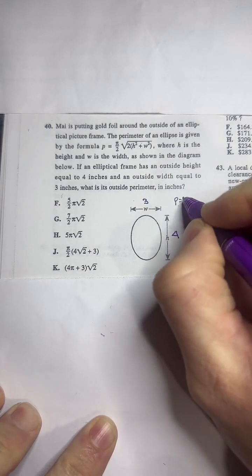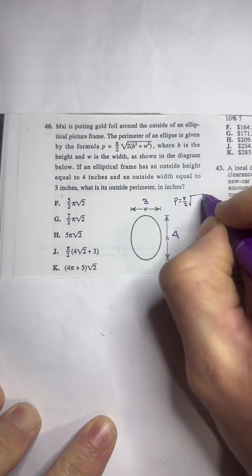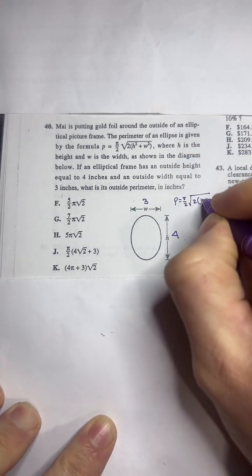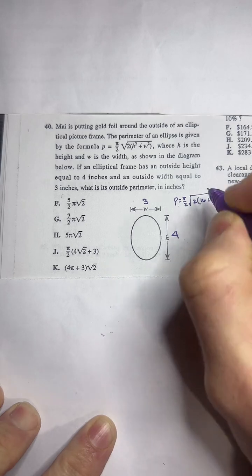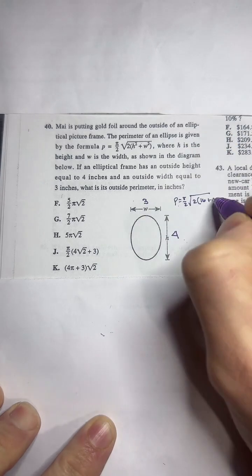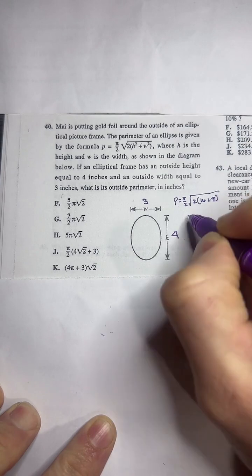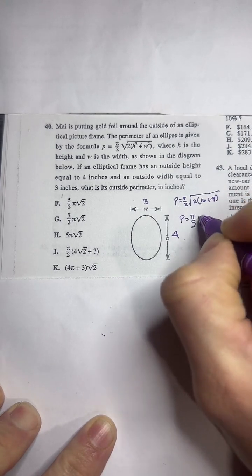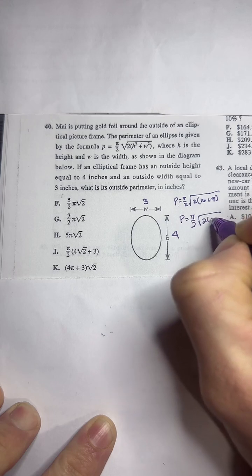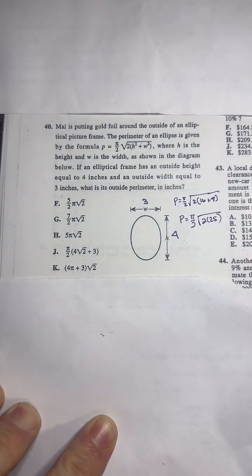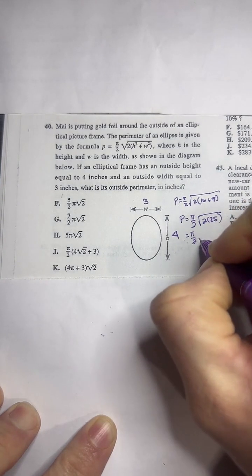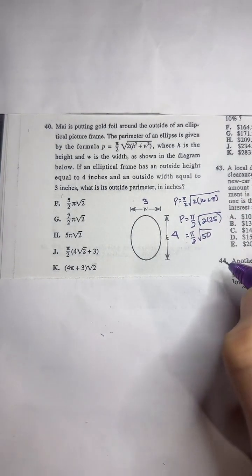So my perimeter formula is pi over 2 times the square root of 2 times my height squared. So that's just 16, 4 squared, plus my width squared, which is 3 squared, which is 9. This is going to give me the perimeter is pi over 2 times the square root of 2 times 25. I'm going to keep rolling with this. I've got pi over 2 times the square root of 50.